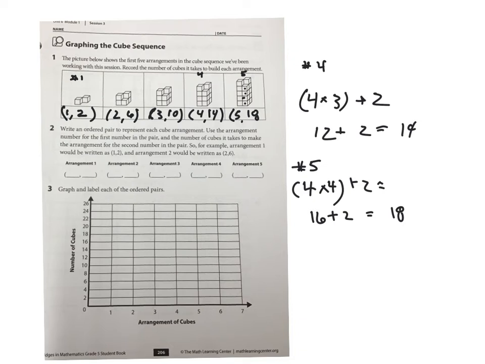And we can go down and we can look at that arrangement again, and we can put our numbered pairs, because we're going to need these as we're graphing. And when we look at our graph and label, we see that on the bottom, our arrangements of cubes is going to be our first number. So arrangement 1, 2, 3, 4, and 5. The y vertices is going to be our number of cubes. That was 2, 6, 10, 14, and 18.